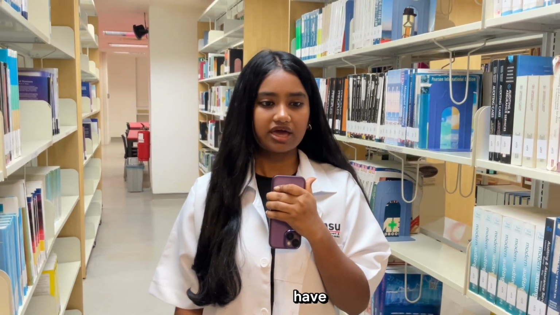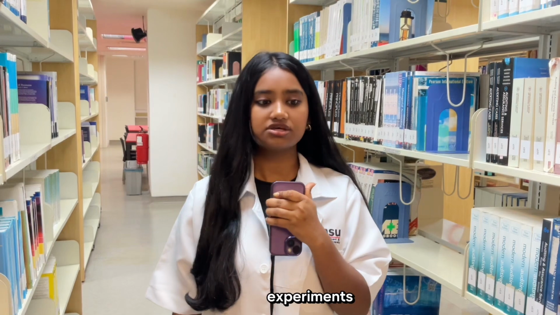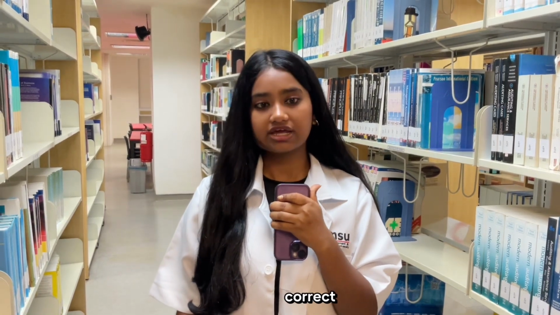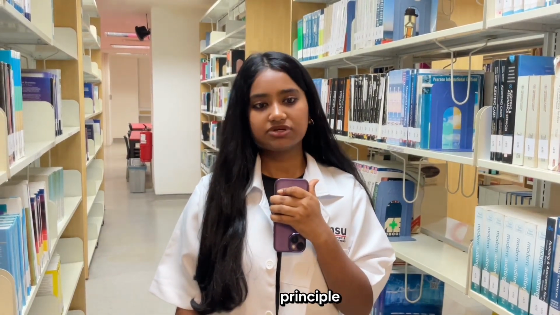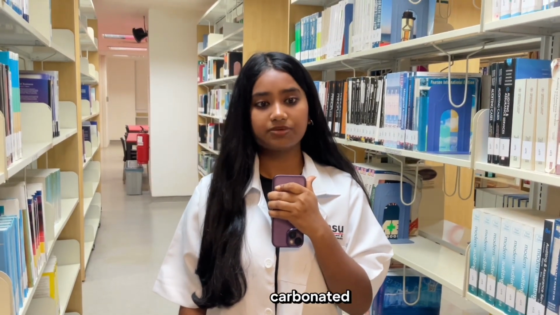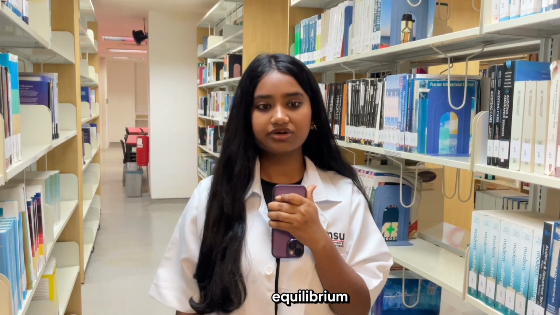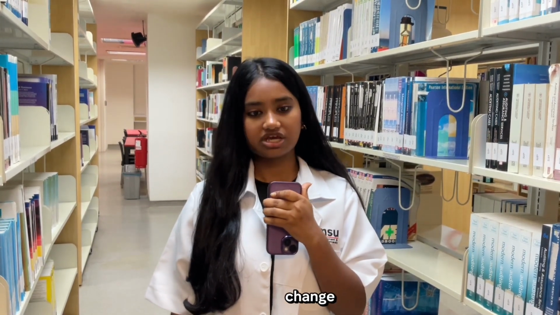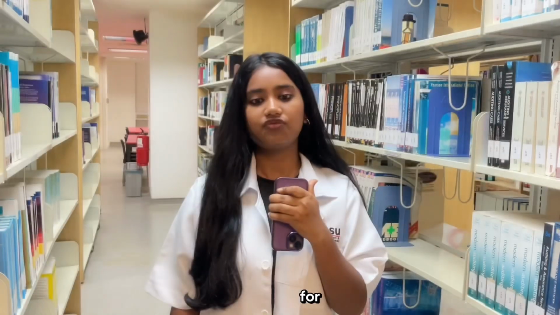As well, we can see that the data we have collected from both experiments, parts A, B, and C, confirm that Le Chatelier's principle is indeed correct and applicable. As the principle states, when the different substances were added into the carbonated drinks, the equilibrium shifted accordingly in order to gain balance again. The shift in equilibrium results in a change of the bubble formation for each mixture.